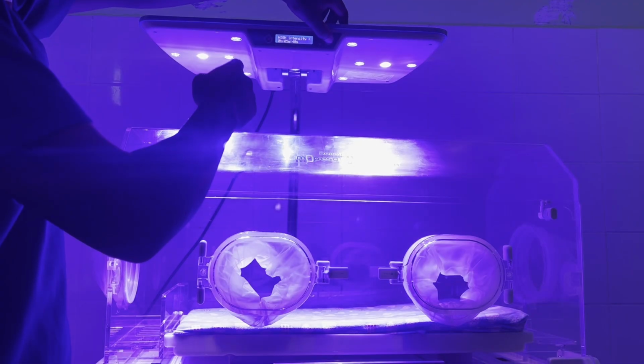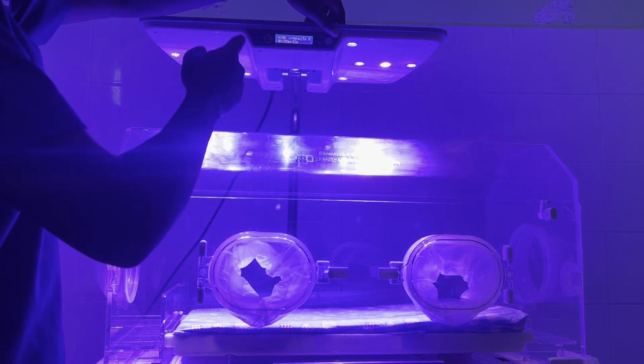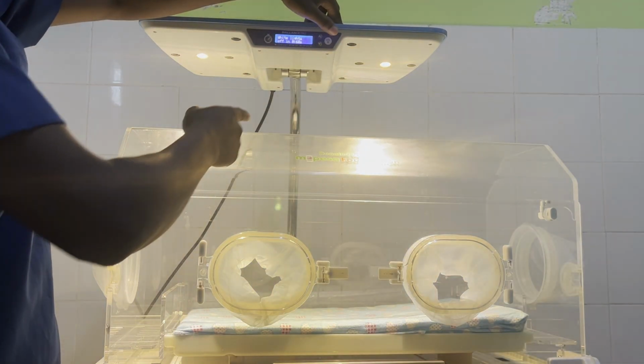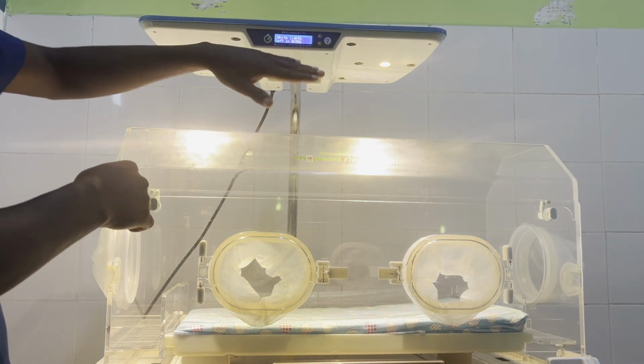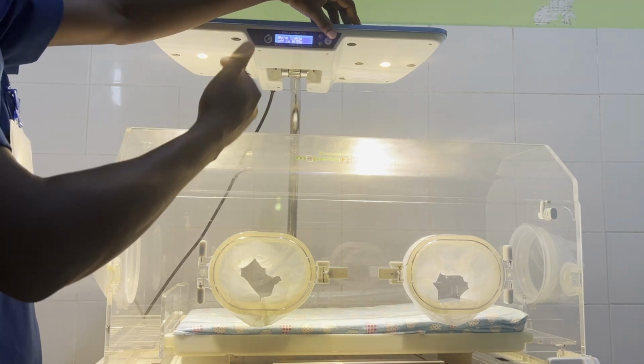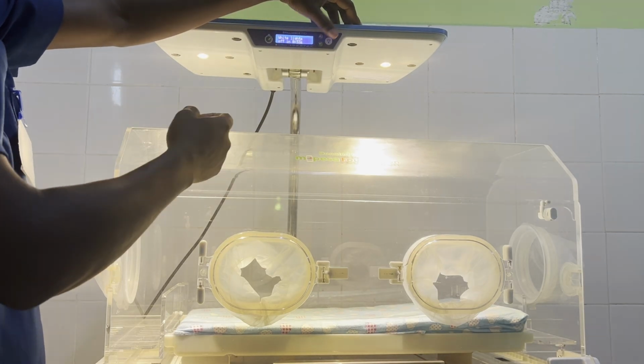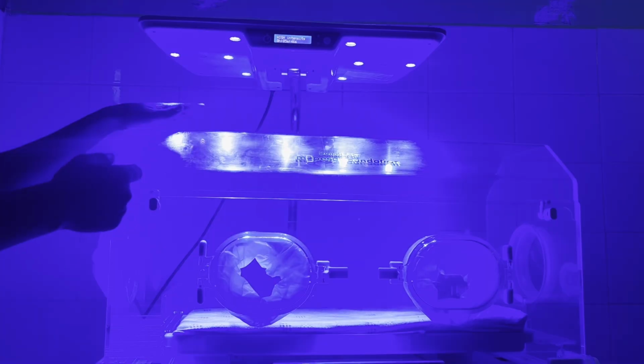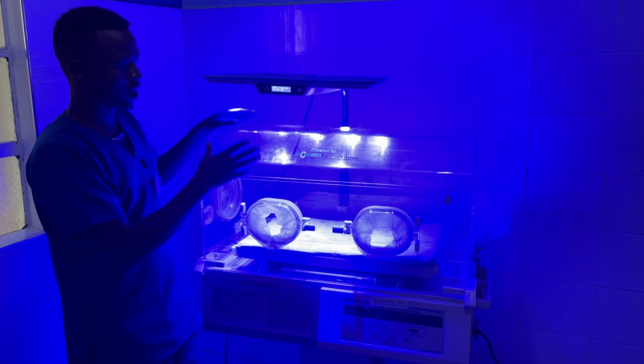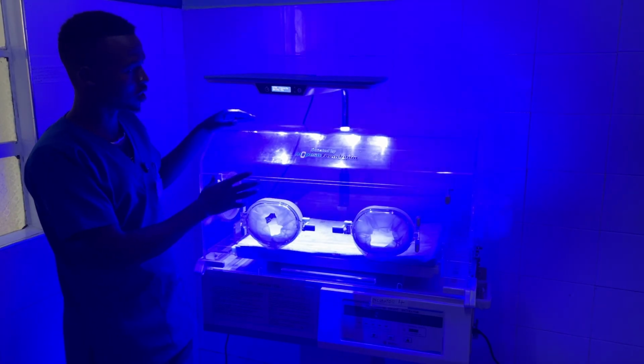You can give white light or blue, but during phototherapy we use the blue one. That one is recommended for breakdown of bilirubin in a baby with neonatal jaundice.